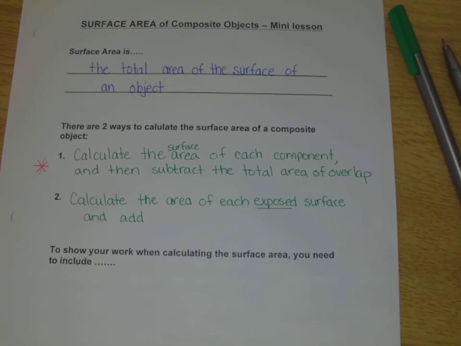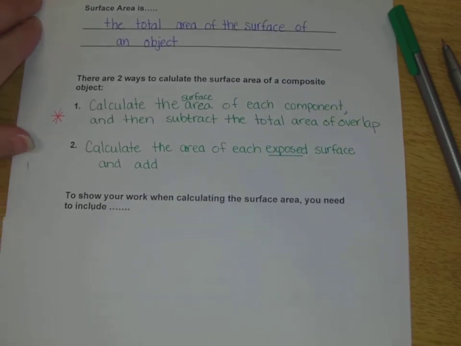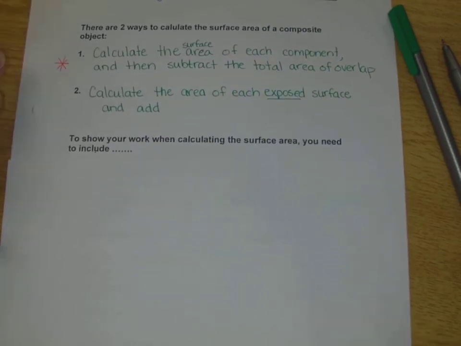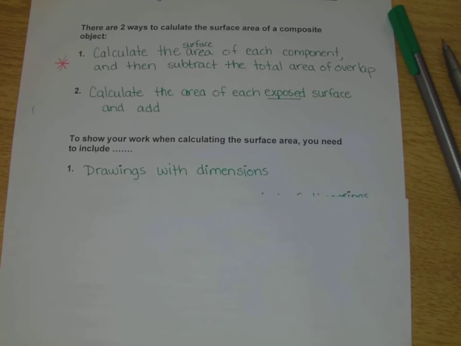So it's very important to show your work when calculating the surface area, and you have to include these things, okay? So I hope you're pausing. First, drawings with dimensions. You need to have your drawings and you need to have the dimensions written down, or it's going to get very confusing to do larger objects. Formulas for each shape, set of dimensions used, okay?